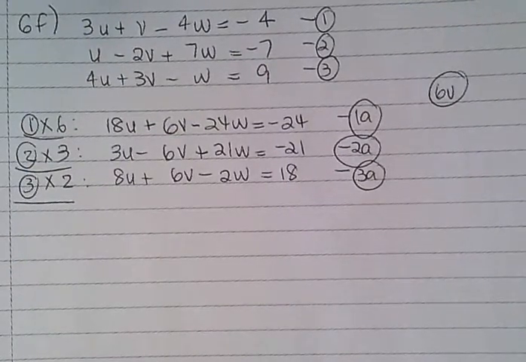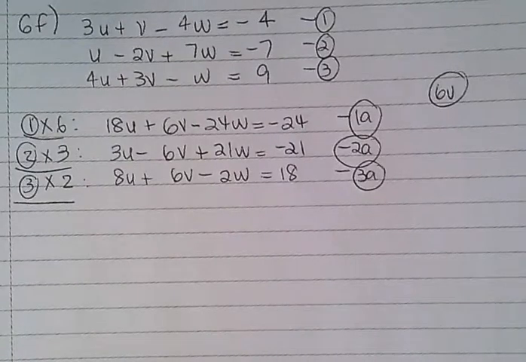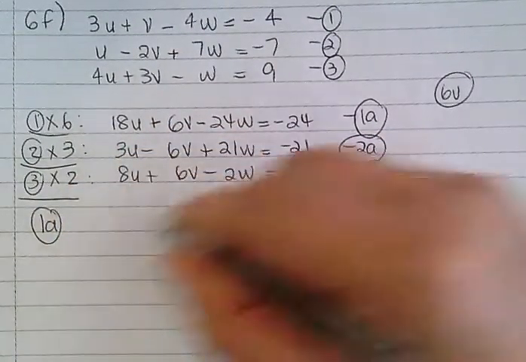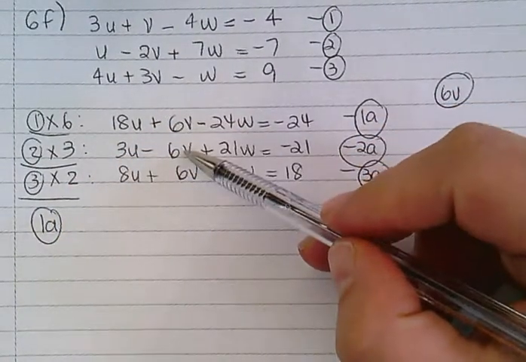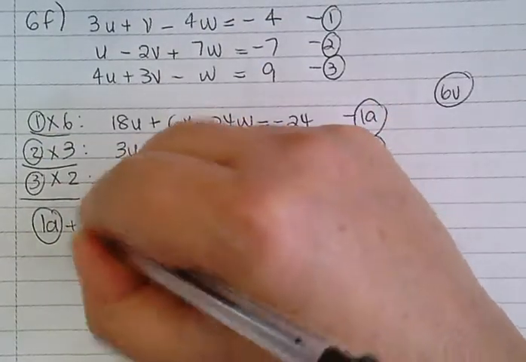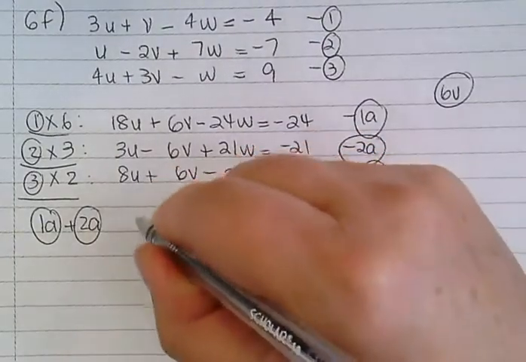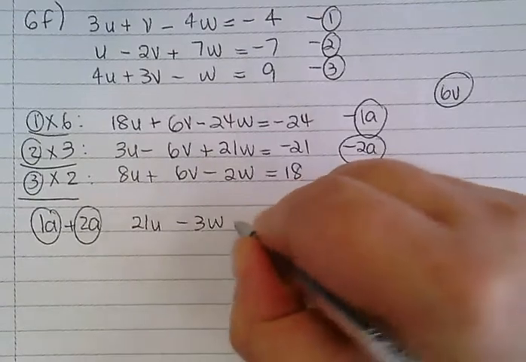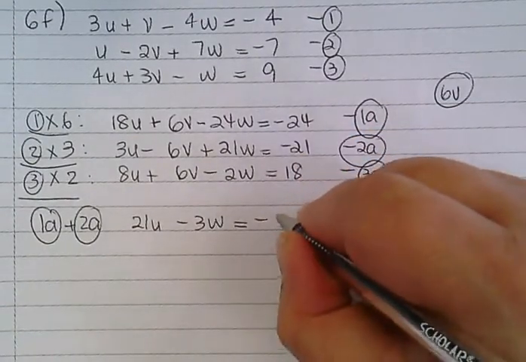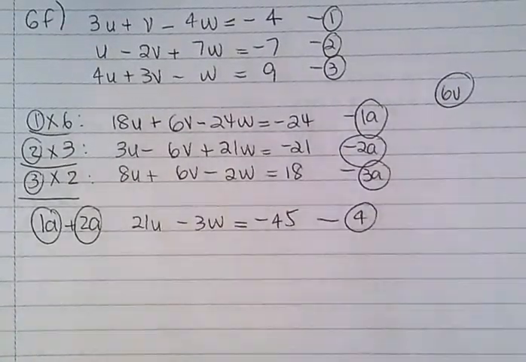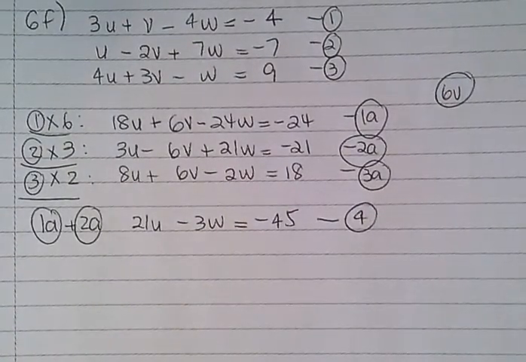Now, what do you want to do? We're going to have to do some pluses and some minuses in this one. Let's do 1A with 2A. What are you going to do? Add or subtract? Equation 1A and 2A. Do you add them or subtract? You add them. 1A plus 2A would give you 21U, the V's go, minus 3W equals negative 45. And that's equation 4. Because it's totally different to everything else.